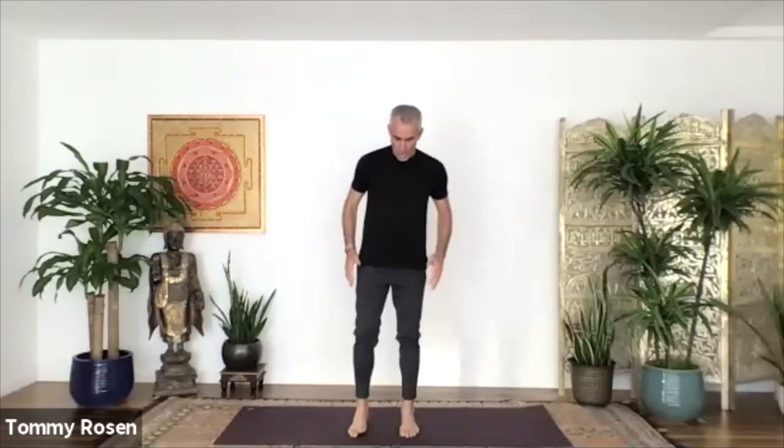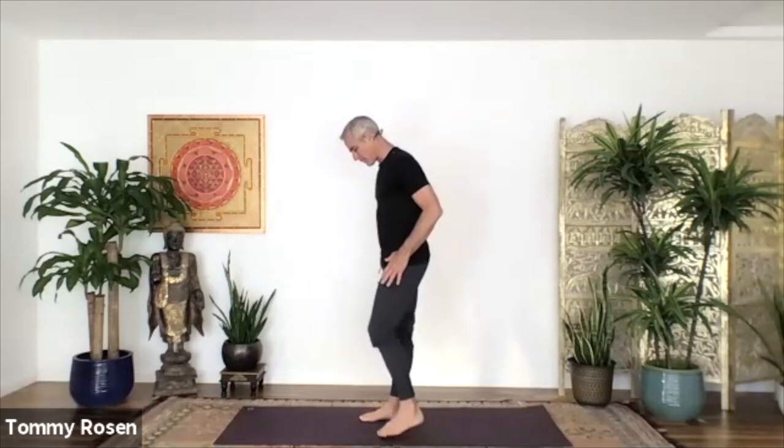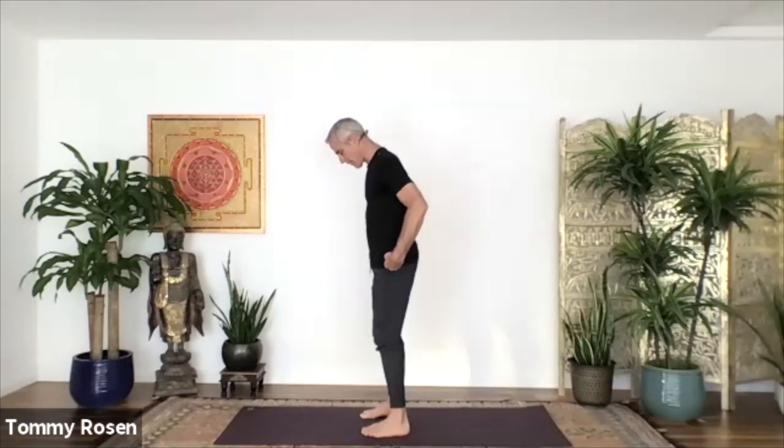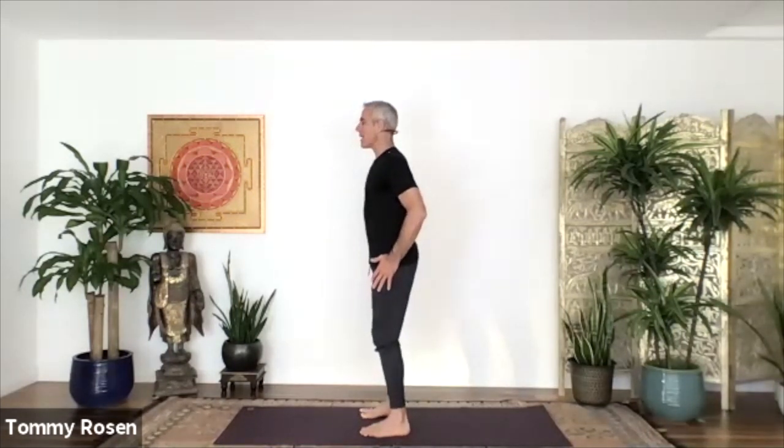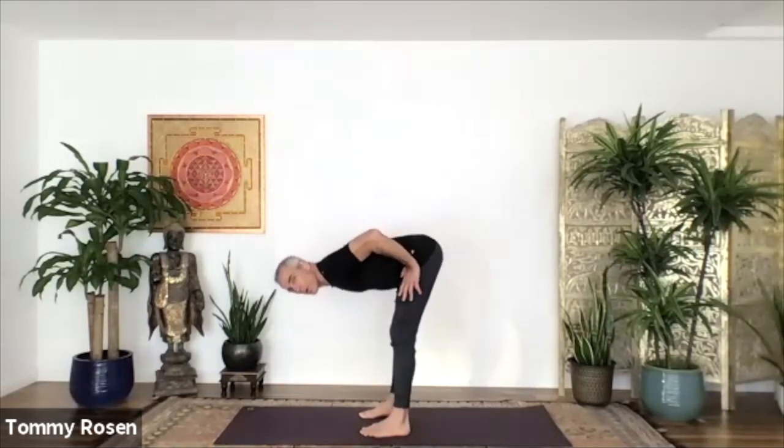Let's continue. This time we're going to do a forward fold and just work on opening up the hamstrings through the same breath rhythm, okay? So my feet are hips distance apart. We're going to crease from the hip joint, where the top of the femur bone goes into the hip joint. So bend the knees slightly, take a deep inhale, and exhale, folding forward.